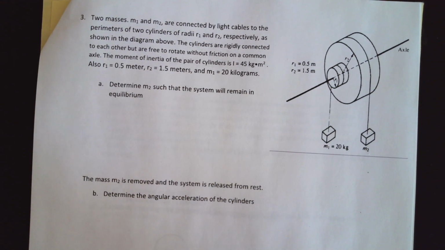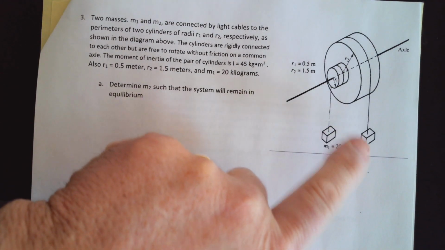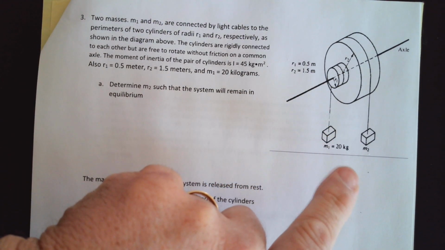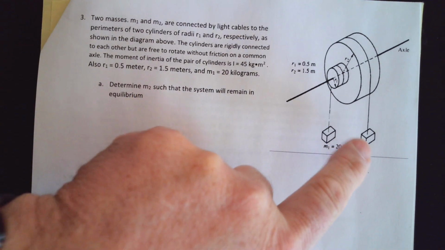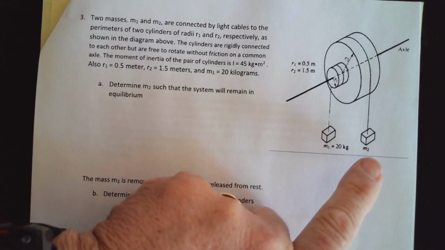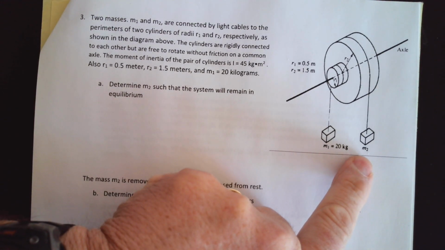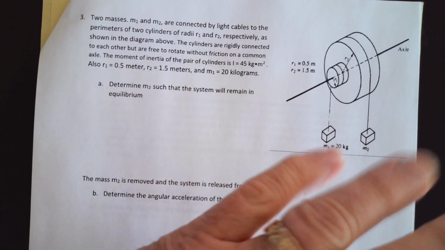This is our free response question on our pre-exam number 3. They gave us these two cylinders that are attached to each other. We have a mass 1 at the small radius, and we have a mass hanging from the larger radius. And they want to know, what does this mass need to be to keep this 20 kilograms from forcing it to rotate?